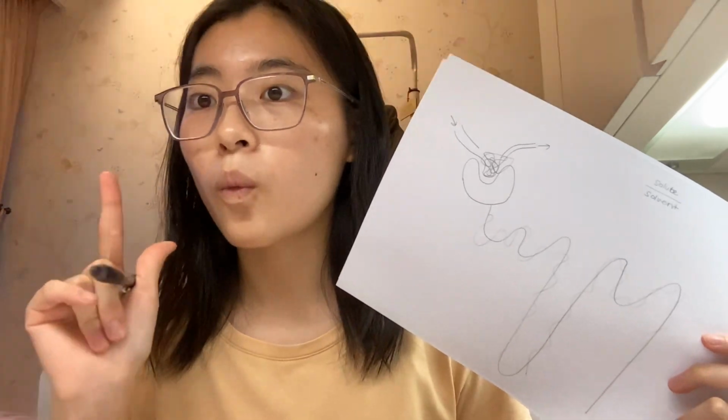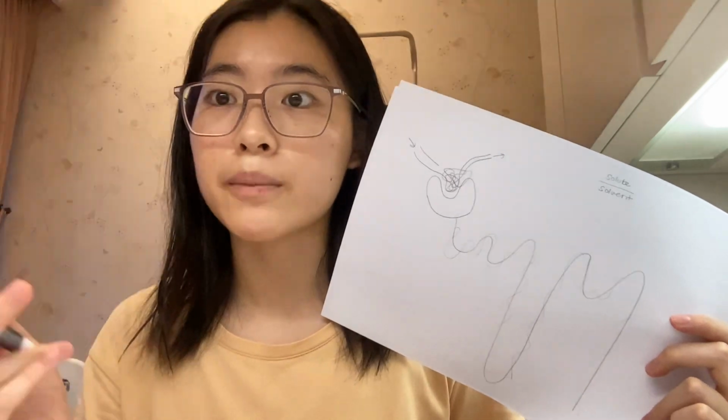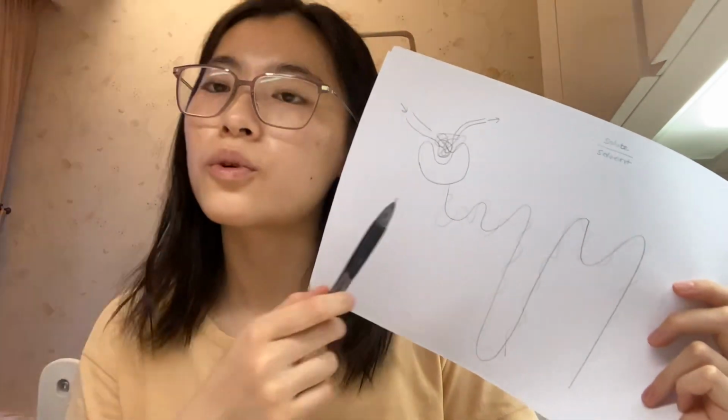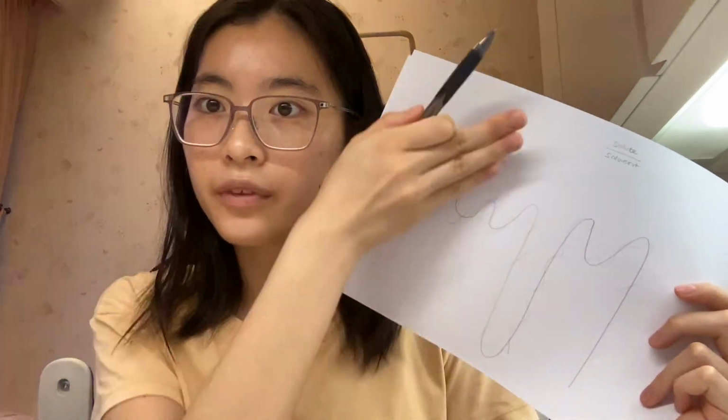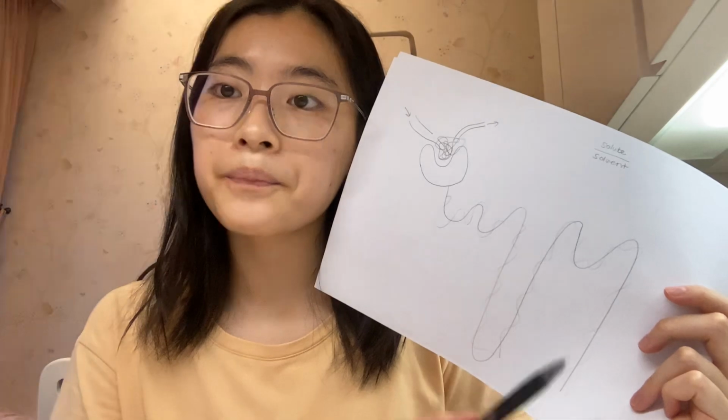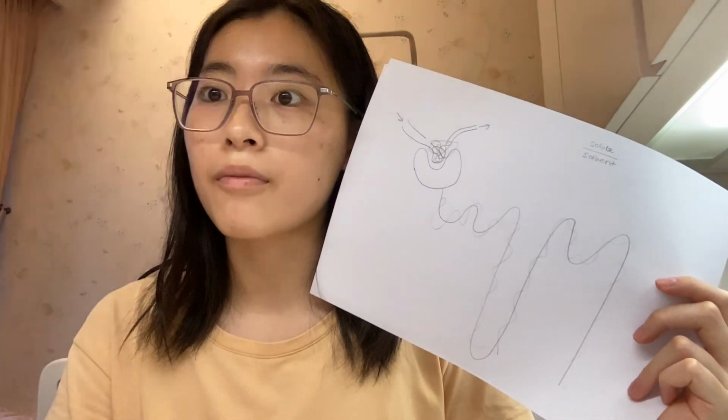So salts and also urea will be reabsorbed from the glomerular filtrate back into the blood capillaries. Also a key point to note, the main site for the reabsorption of urea will be in the collecting duct. But again, it will occur throughout the whole nephron beyond this point. But mainly it will be here, and there will be around 50% of the urea reabsorbed.